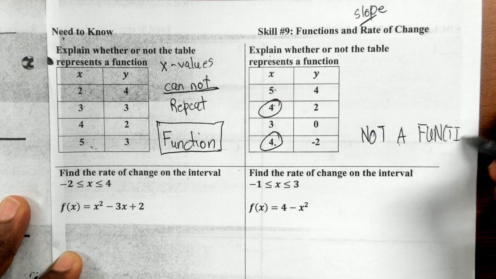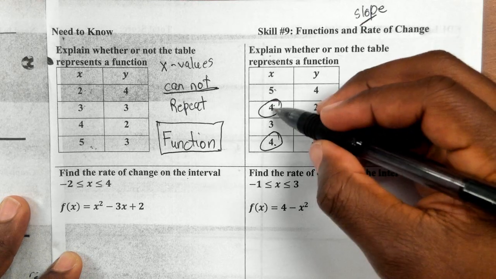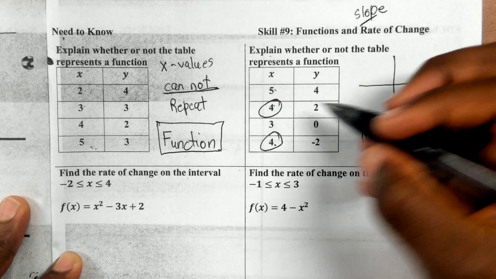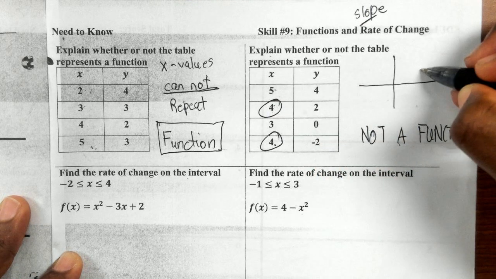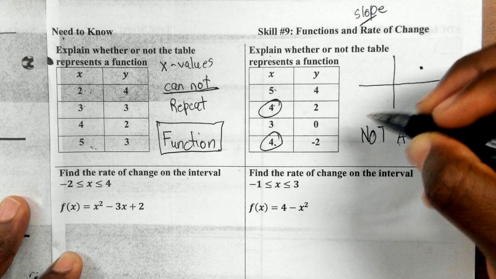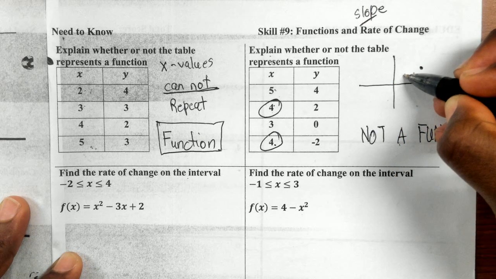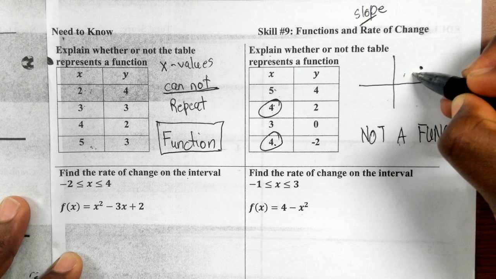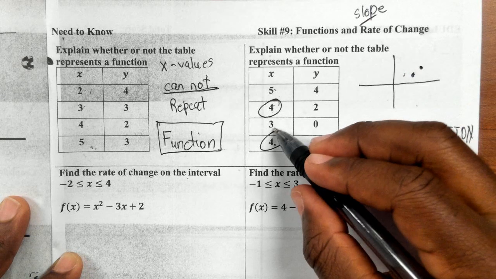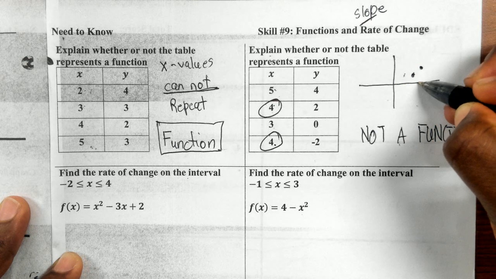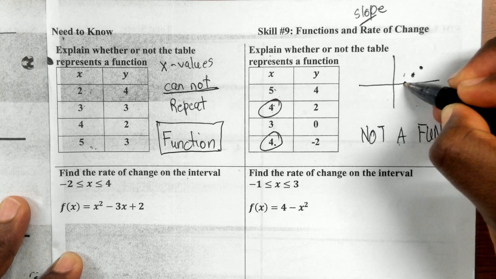Technically these are points that you can graph. 5, 4 would be here, approximately. 4, 2 would be approximately about here: 4 for the x, 2 for the y. 3, 0 would be 3 for the x, 0 for the y, so that would be somewhere right here.